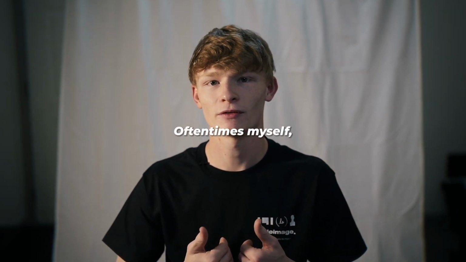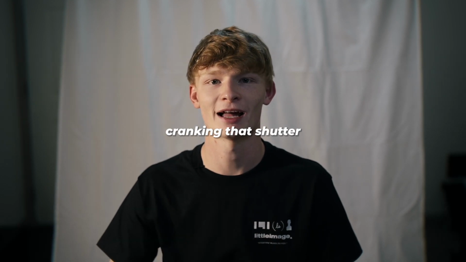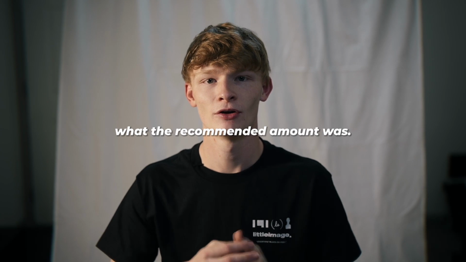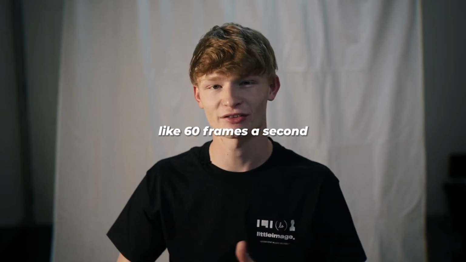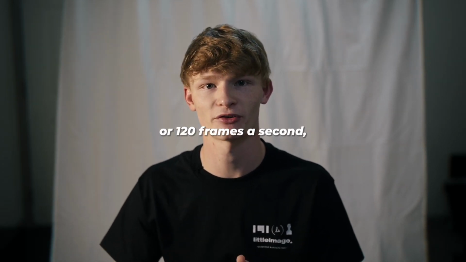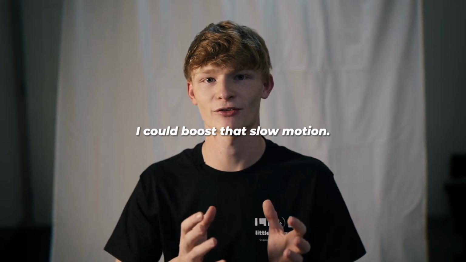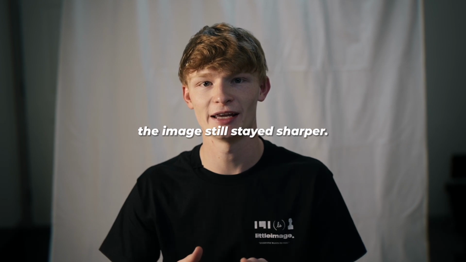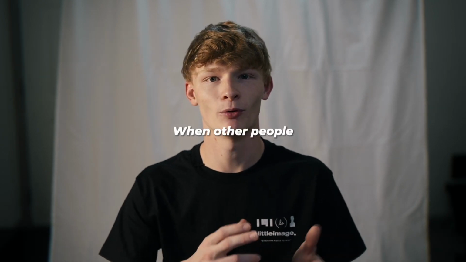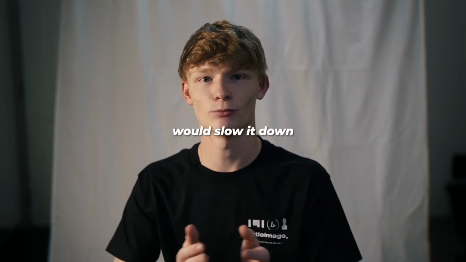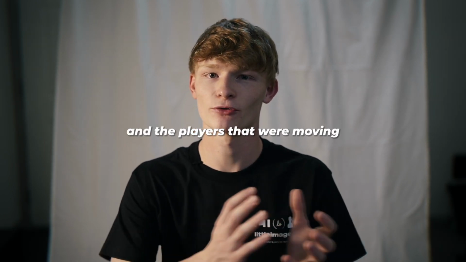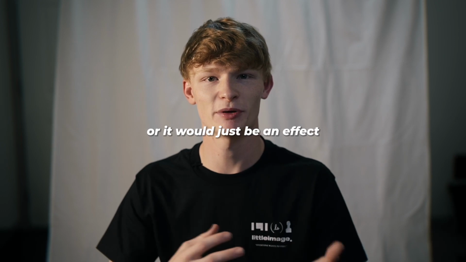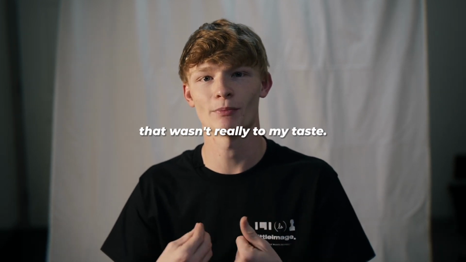Oftentimes I have found myself cranking that shutter speed to double what the recommended amount was. So whenever I was shooting slow-mo like 60 frames a second or 120 frames a second, I could boost that slow motion, and while slowing it down, the image still stayed sharper when other people who I'd see in their content would slow it down, and the players that were moving would often look blurry, or it would just be an effect that wasn't really to my taste.